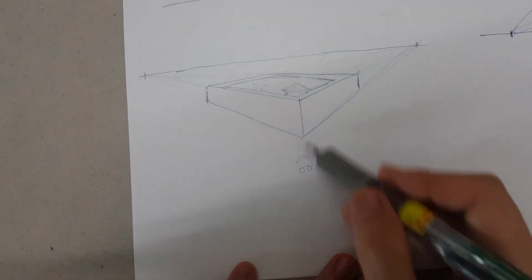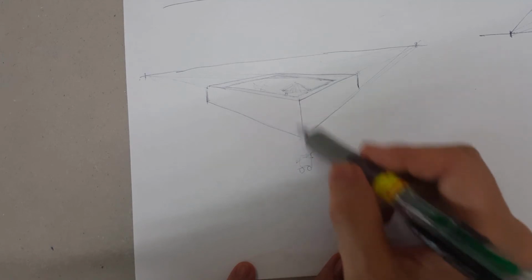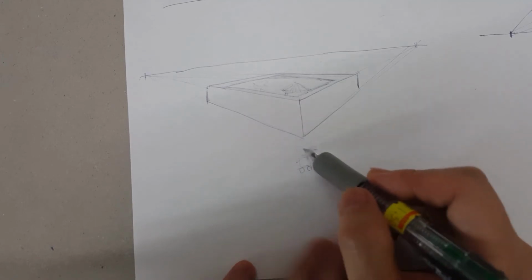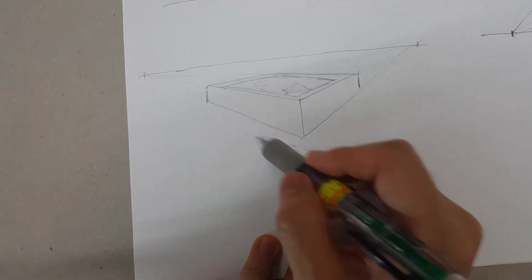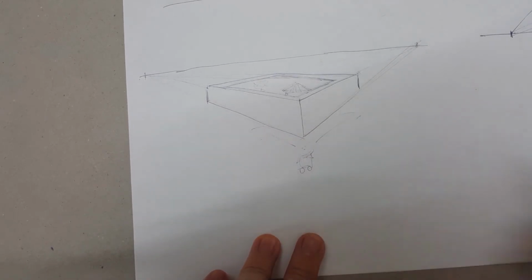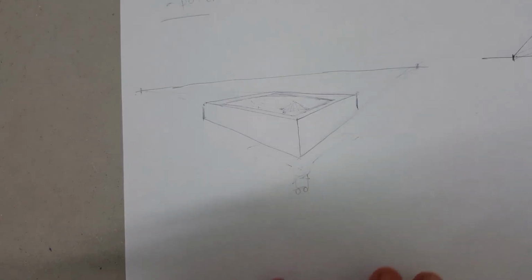And of course we are now standing here, so you can see here the head, the person is here, and we are now looking at the wall. We try to decide whether to go to the left or go to the right. So this is your 2-point perspective.